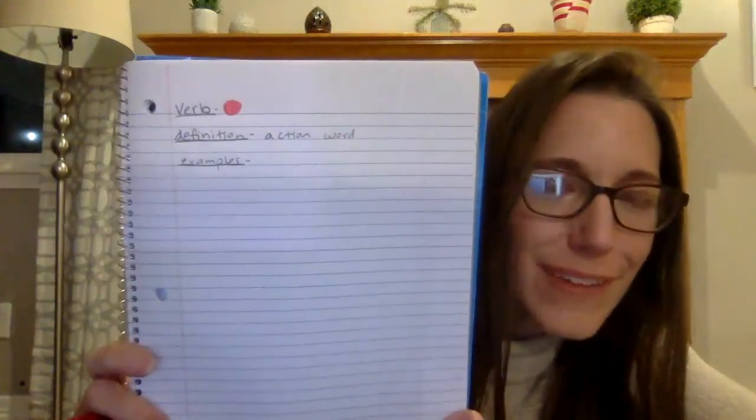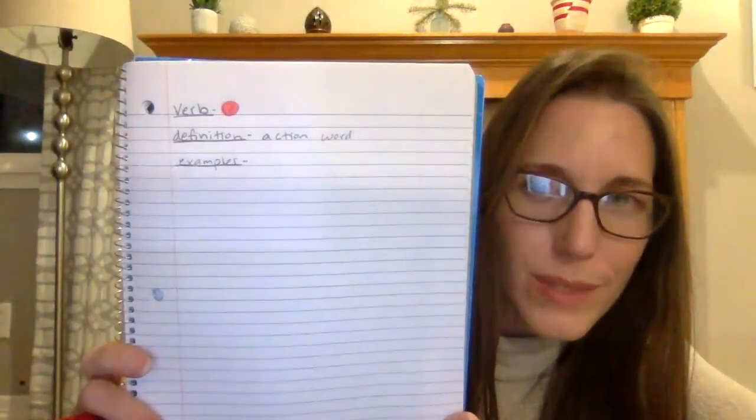So for our definition of a verb, it is an action word. Action word. And some examples. For our examples, we're going to make a little activity. So before we finish with our paper, first we need to symbolize the red circle next to the verb. So please find a red color and make a medium-sized circle by verb. You can record that. Remember to pause the video if you need more time for recording the words written down.